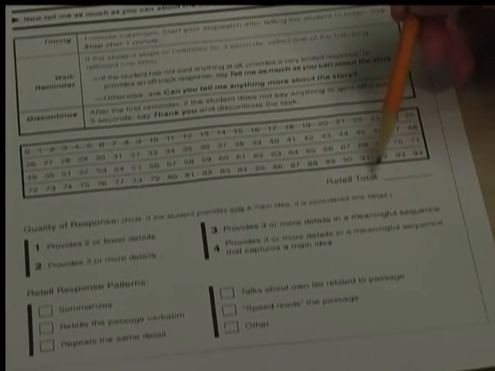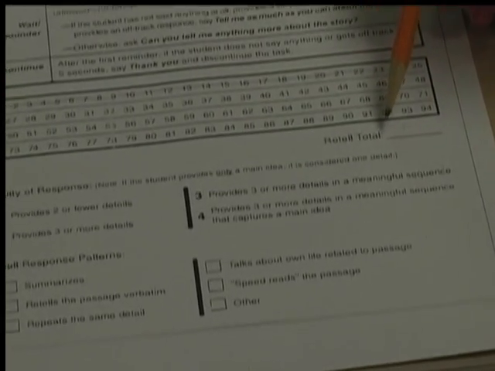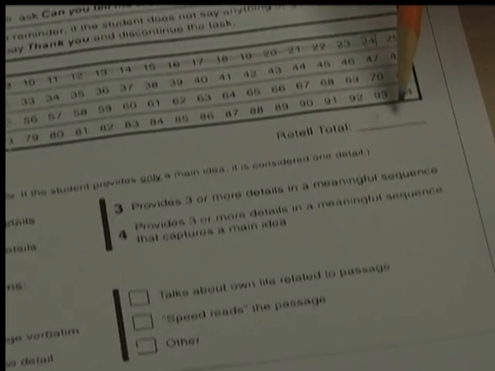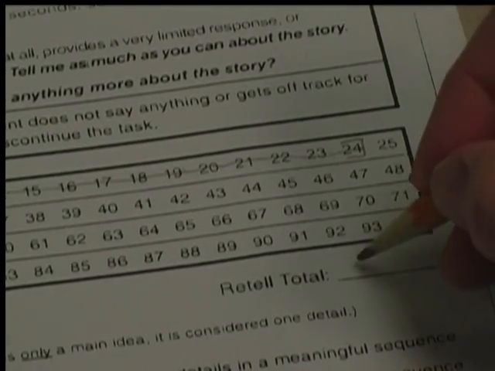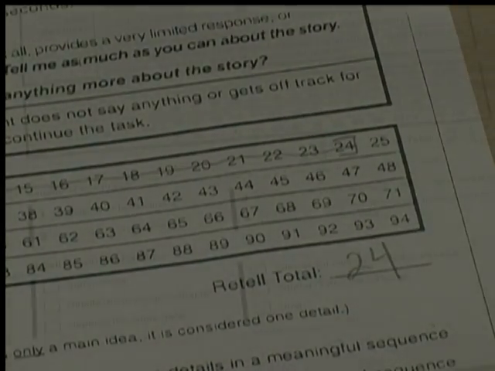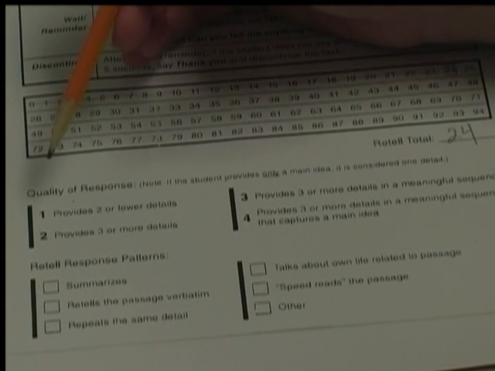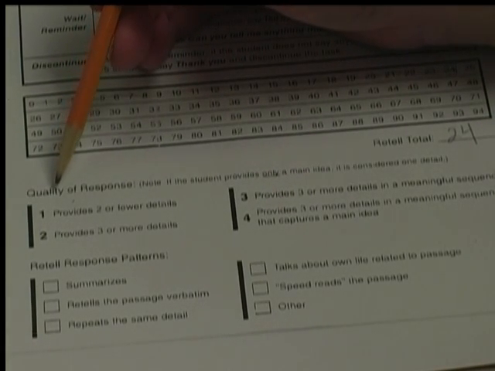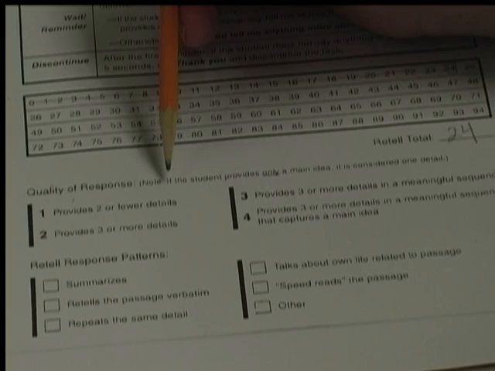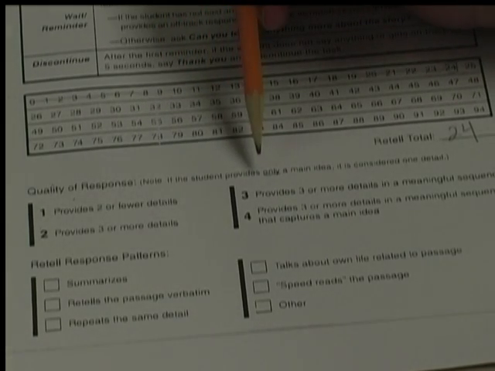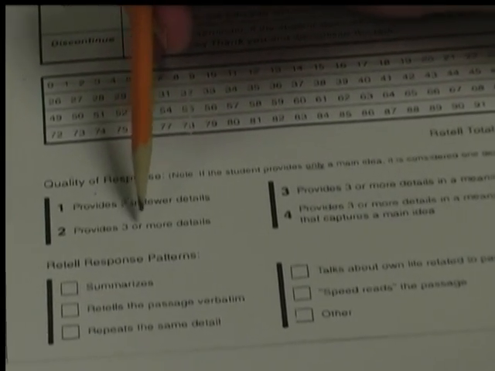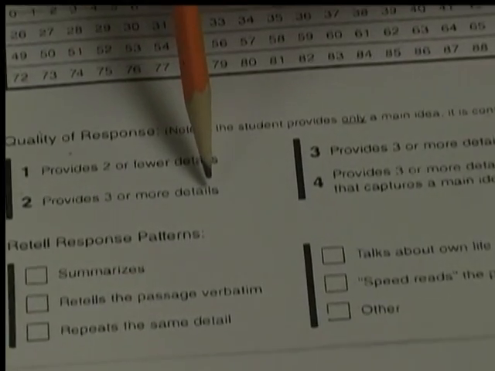Now let's score the retell portion. First, we'll notice the total number of words used in the retell. The student provided 24 words related to the passage. Next, we will record the quality of the response using the rubric numbers 1, 2, 3, and 4. Because the student originally did not read the entire passage, she did not get the full detail of the whole story. She did provide 3 or more details on the portion she read, so we would score this response as a 2.